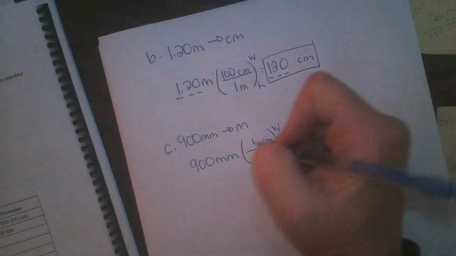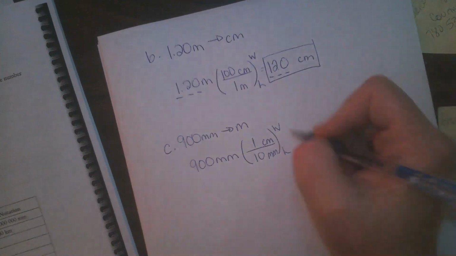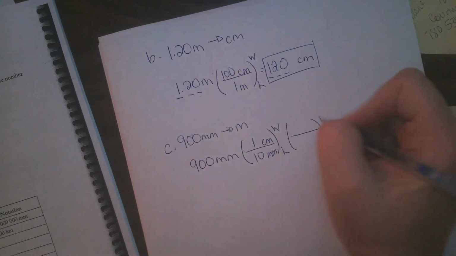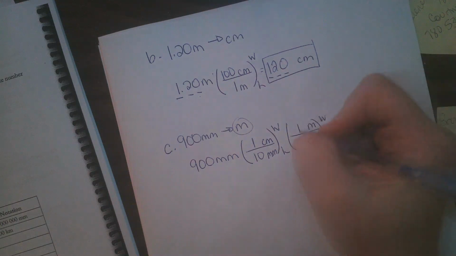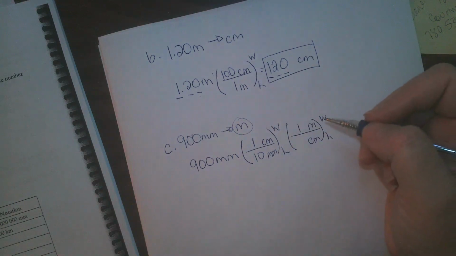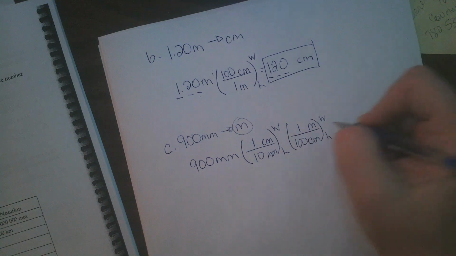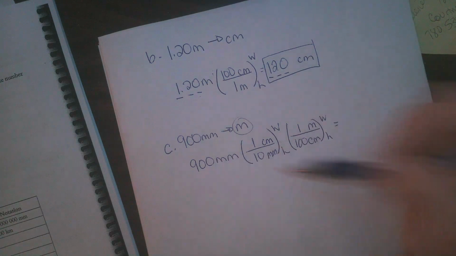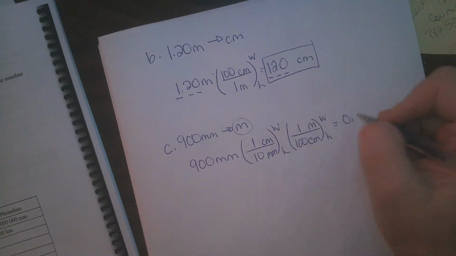Okay? Well, you can't see because the light was shining. But there's 10. Okay? Now that I have centimeters, I want meters. In 1 meter, how many centimeters are there? 100. Okay? And so I'm going to go 900 divided by 10, which is 90, divided by 100, which is 0.9 meters.